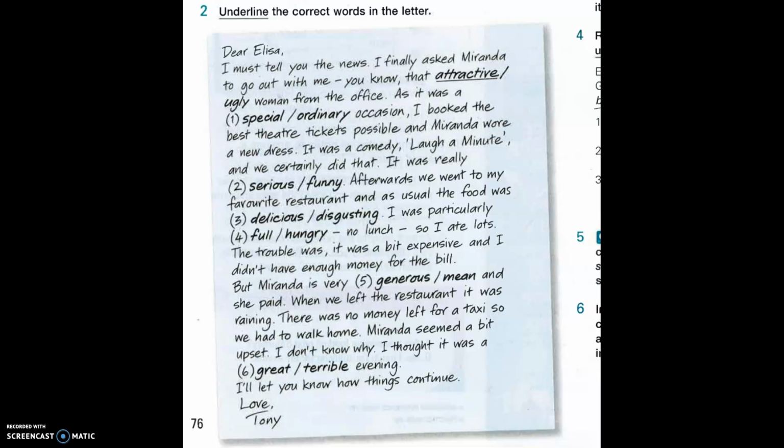Oh, it's Tony. Yeah, who's he writing to? Elisa. Okay, right, he's writing to Elisa about a date that he had with a woman called Miranda.